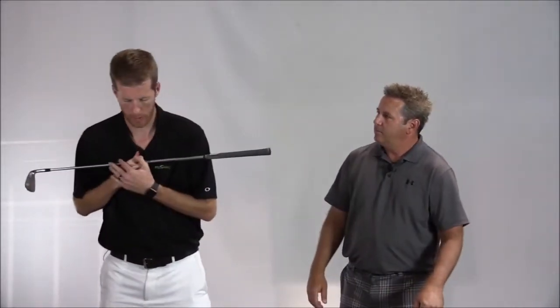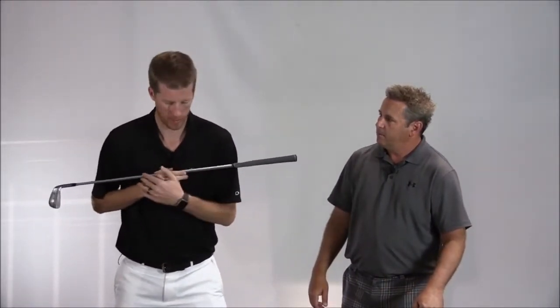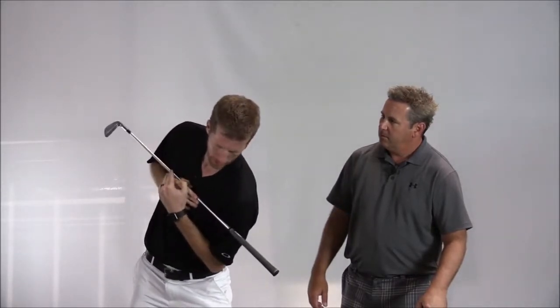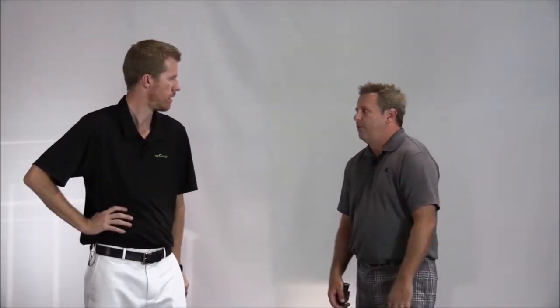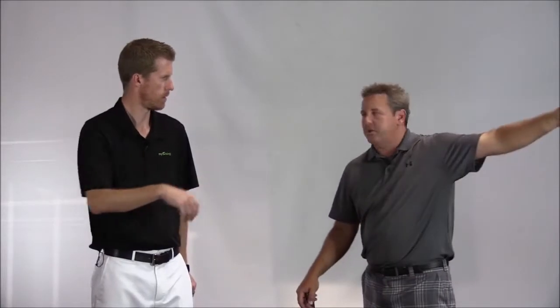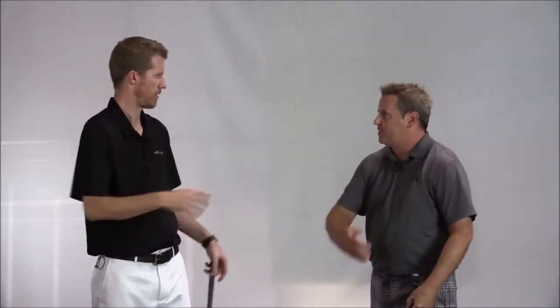So answer this for me. If we see higher handicap players going this way, what's that going to do to path and angle of attack? Well, they're going to hit straight down on the ball, and they're going to take big old divots. Generally speaking, the more your shoulders are tilted this way, the more you're swinging left. Over the top slicers, yes.